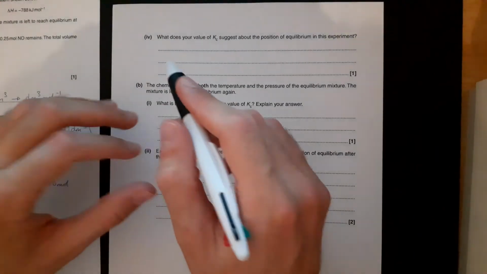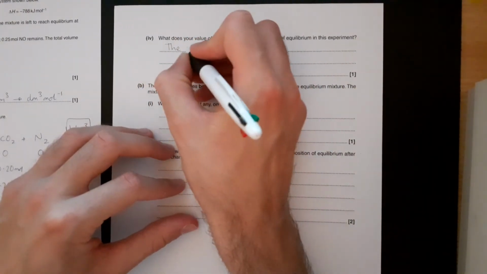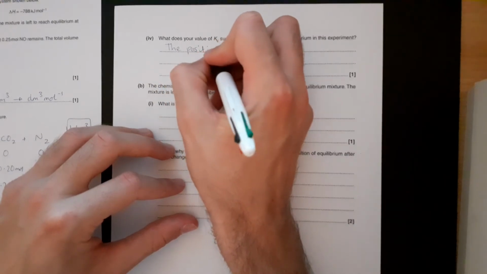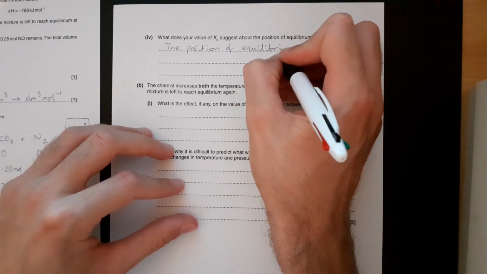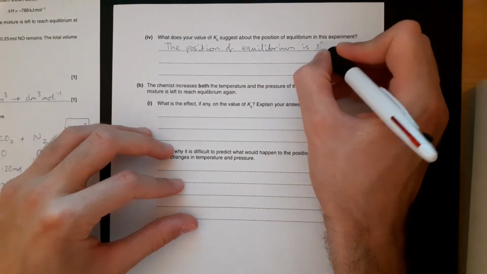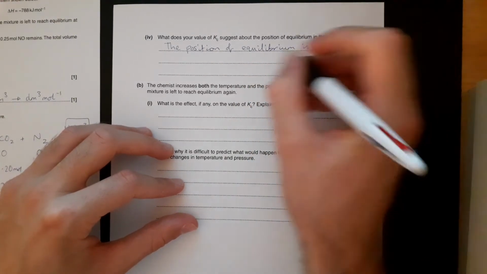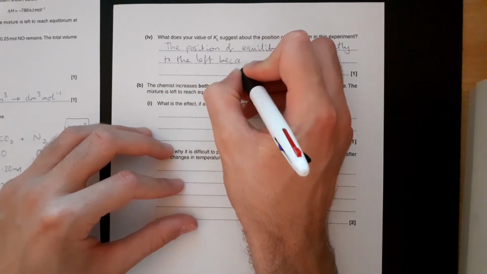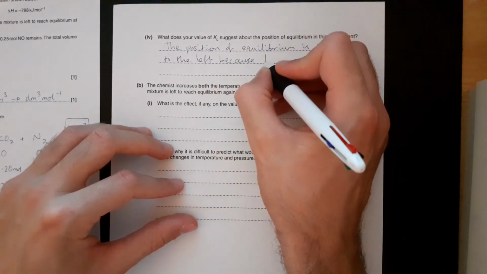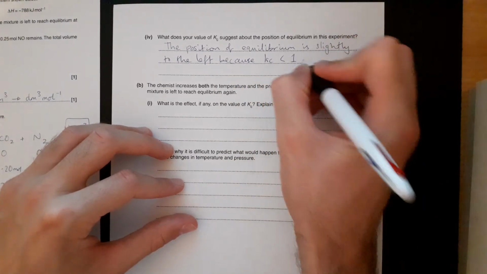Okay. It's only a 1-mark question, so we can say the position of equilibrium is slightly to the left because Kc is less than 1.